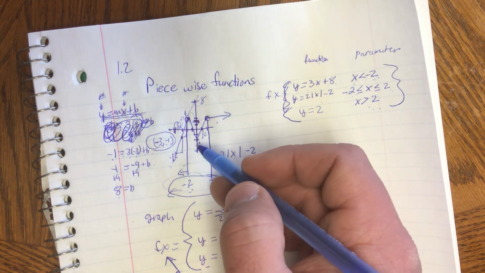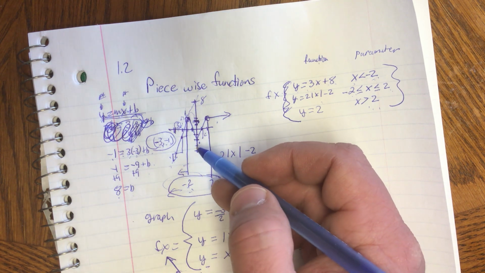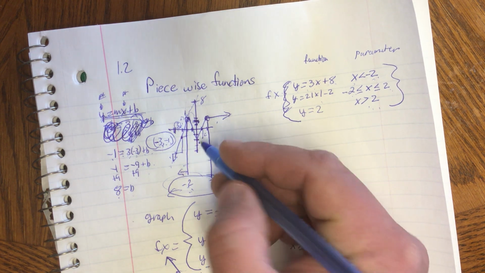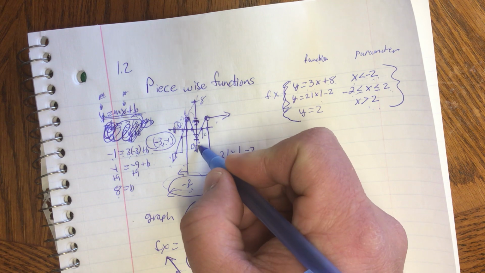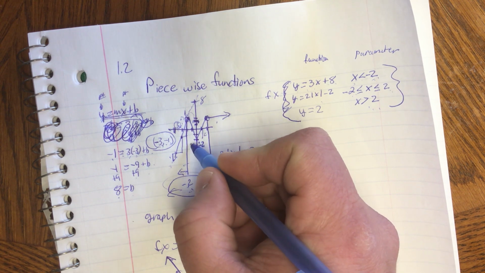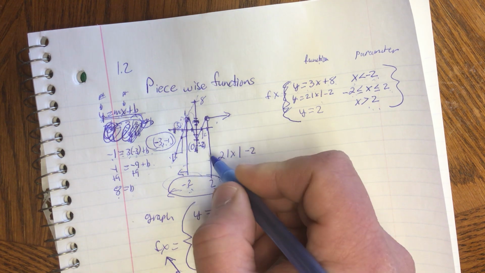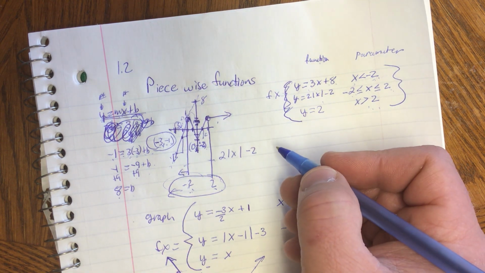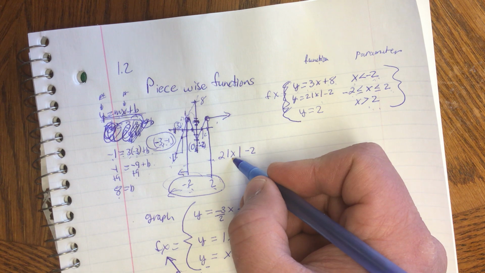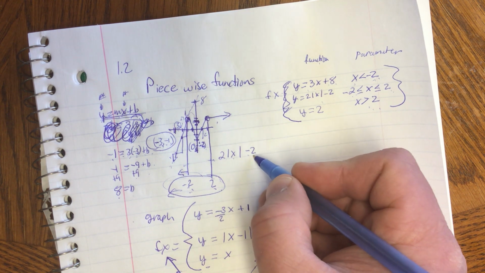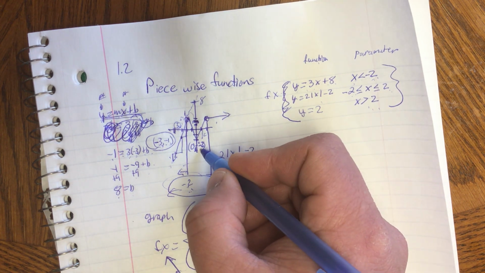Now, how do I find this absolute value part? Well, I think about what I did yesterday. Okay, what is the vertex point? The vertex point is 0, negative 2. So the x value didn't go right or left at all, and the y value dropped down 2. So that's going to make an absolute value of x, and then minus 2. This minus 2 comes from that vertex point.